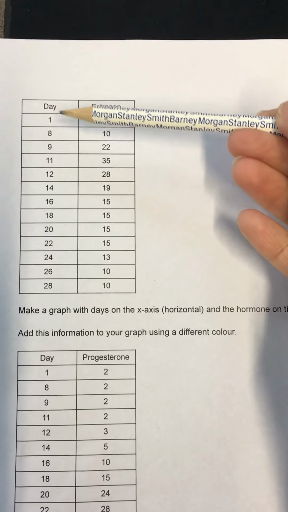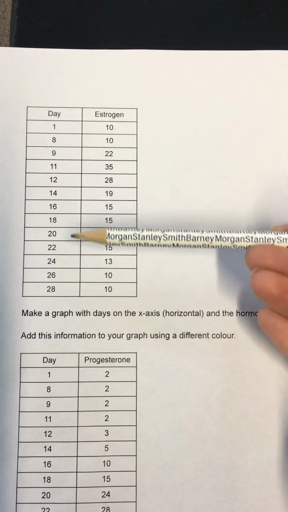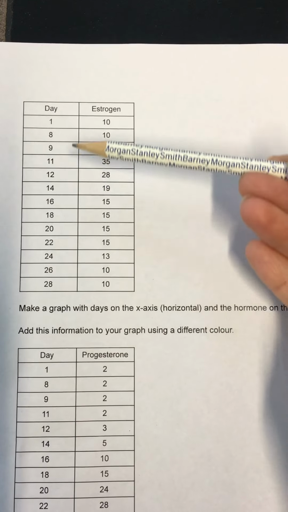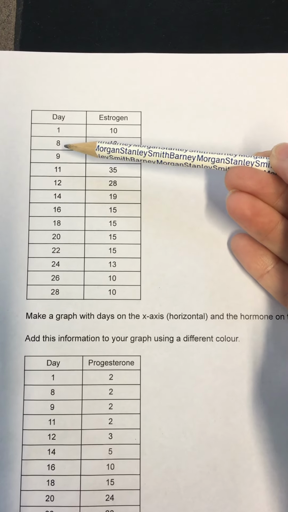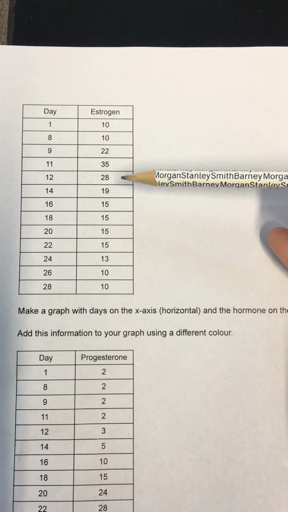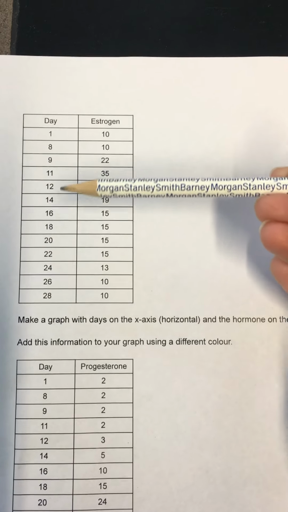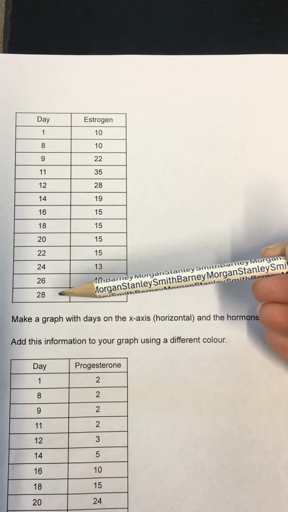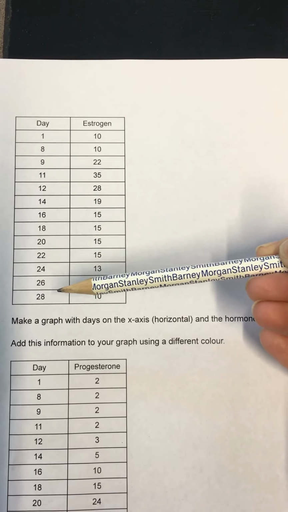So one thing you should notice straight away is that we haven't got every single day of the month shown here. We've got a gap between day 1 and day 8 that's quite big, but then in the next little area where there's lots of changes happening in the hormone levels, the days are happening much more closely together, and then later on they start to space out. So you need to be aware of that when you are deciding how to do your graph.